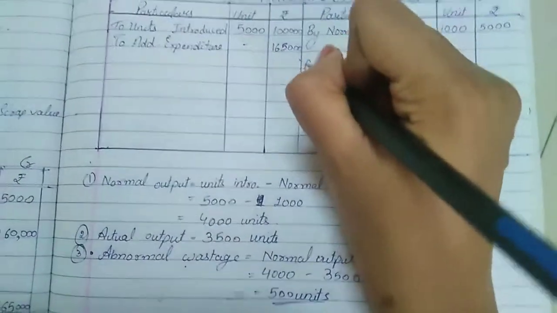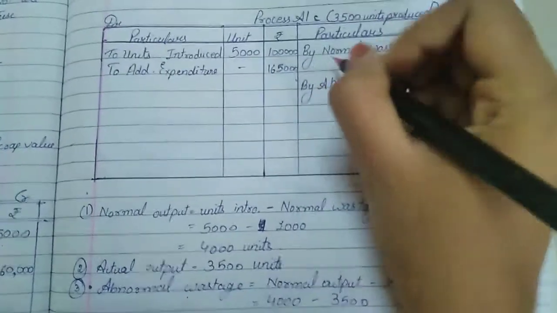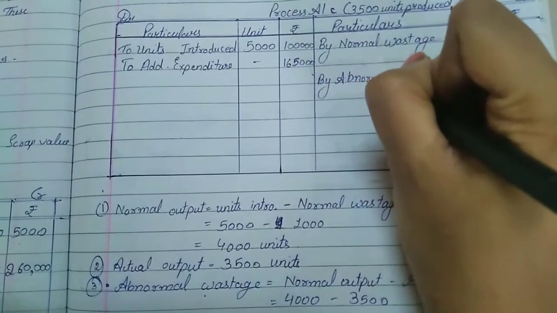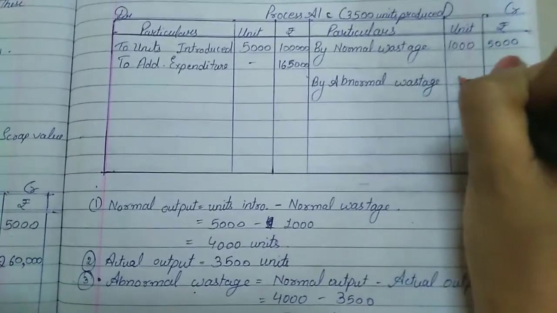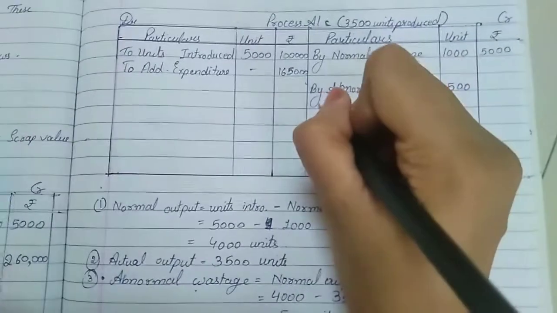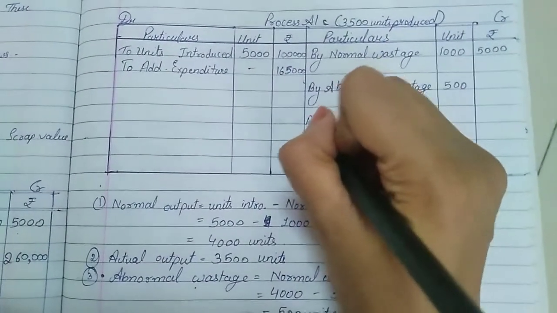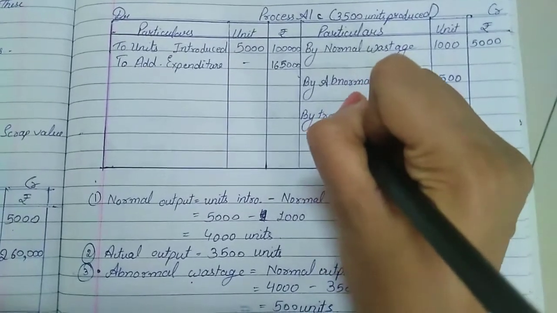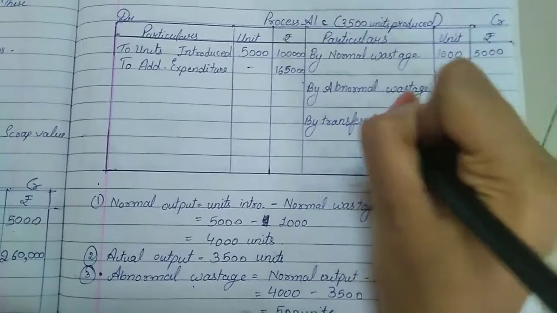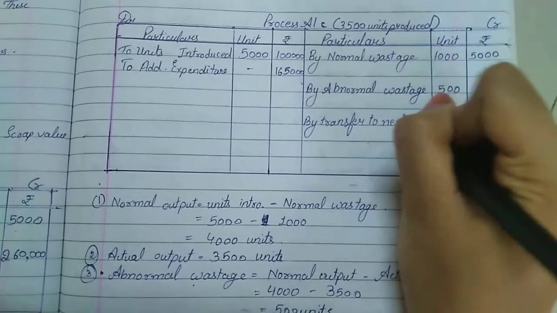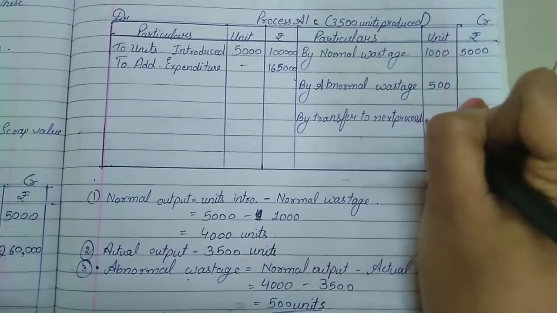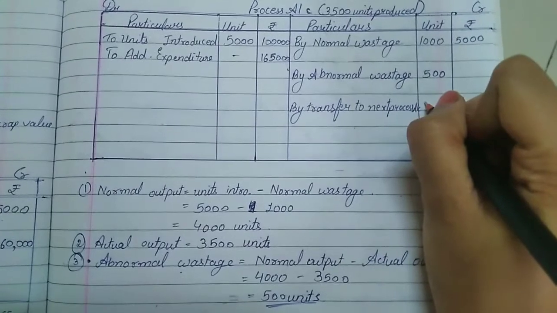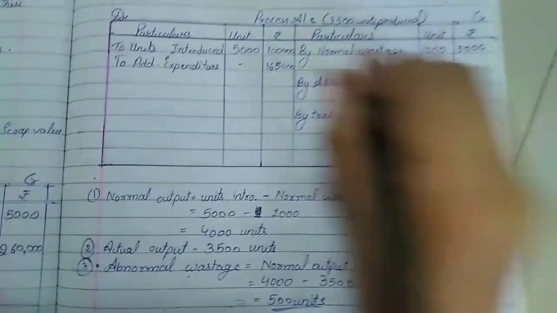Okay, now here we will write by abnormal wastage 500 units and by transfer to next process account would be 3500, means this one units produced.